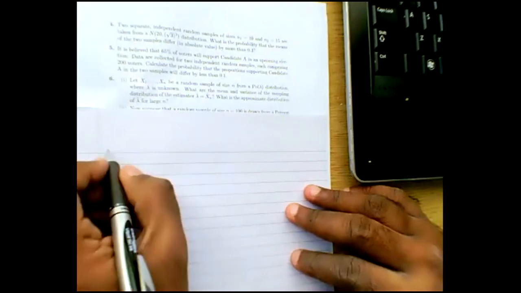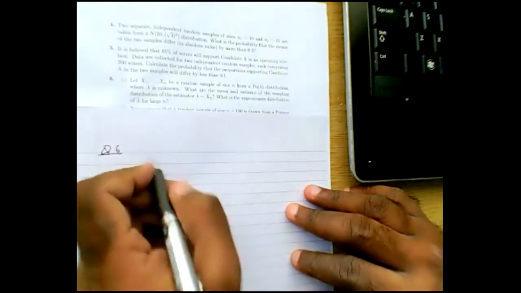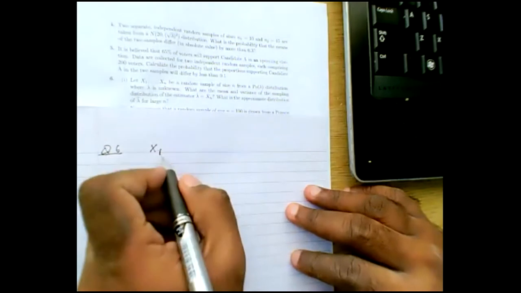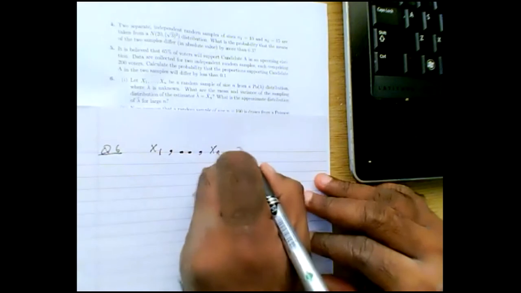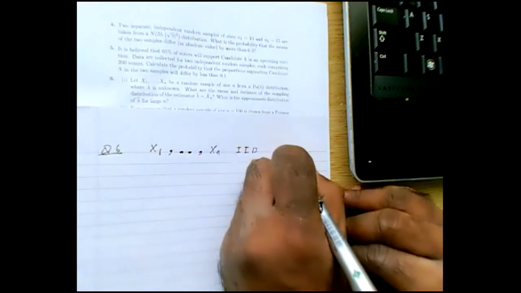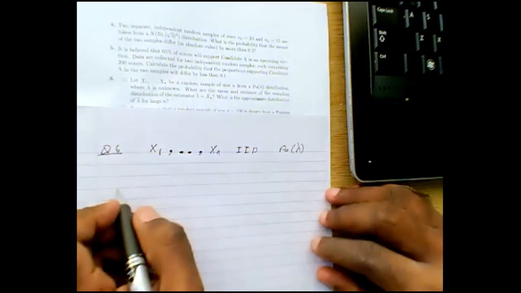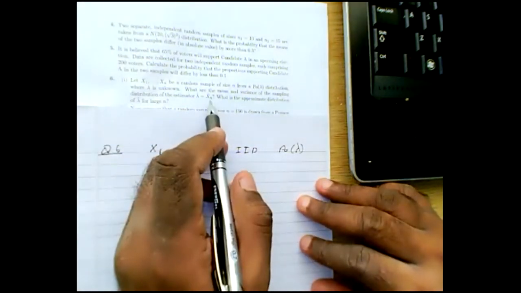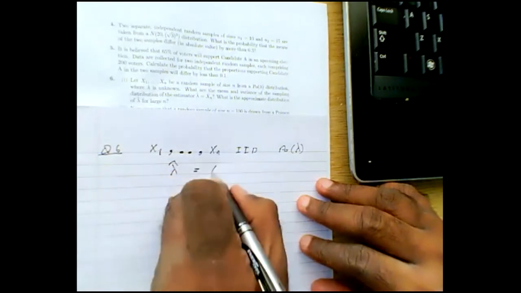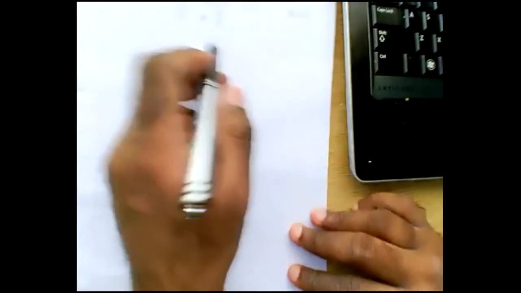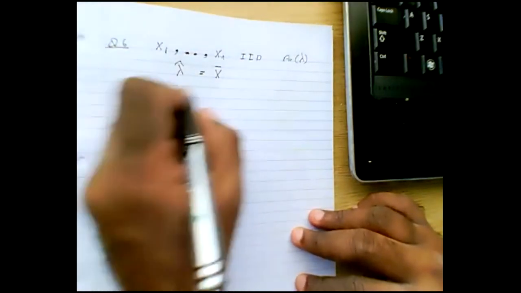Okay. So basically, you have a random sample x1 to xn, which are IID from a Poisson distribution with parameter lambda. The question is to find the sampling distribution of x bar. So you have this estimator lambda hat, which is defined as x bar. And the question is to find the sampling distribution of the mean and the variance of this.